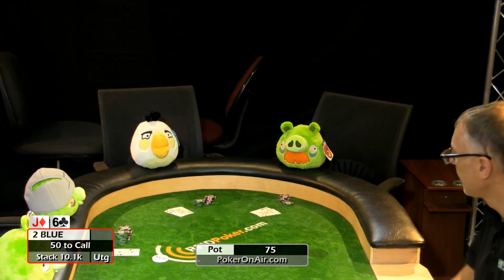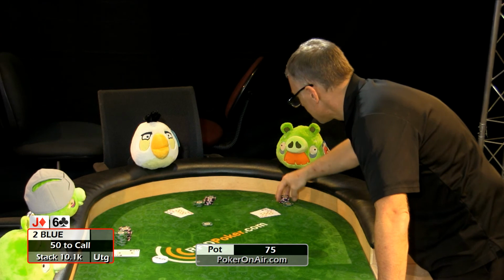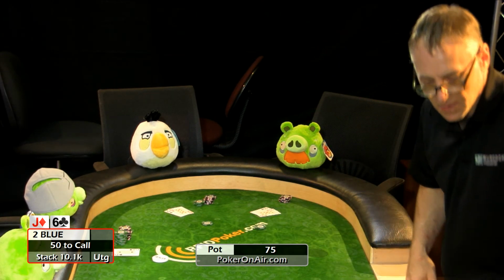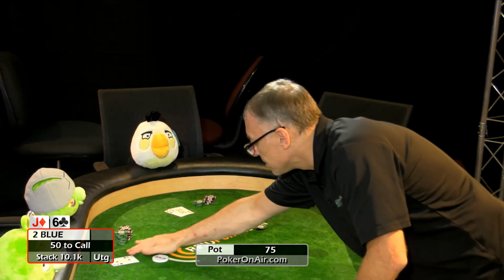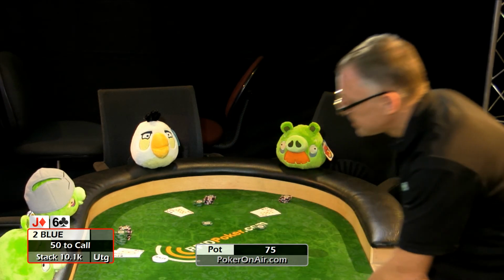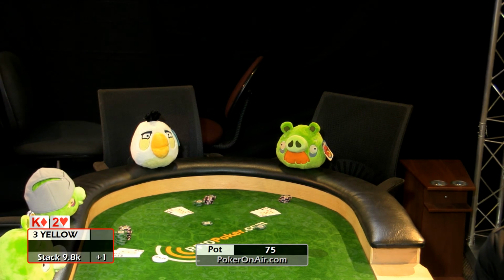All right. So small blind is white, and big blind is Mustache Pig with his pocket nines. Helmet's cards are not red. Why are they not red? Because he only has one card. Always helps to have two cards. All right. Blue to act first. Folds. Yellow folds.